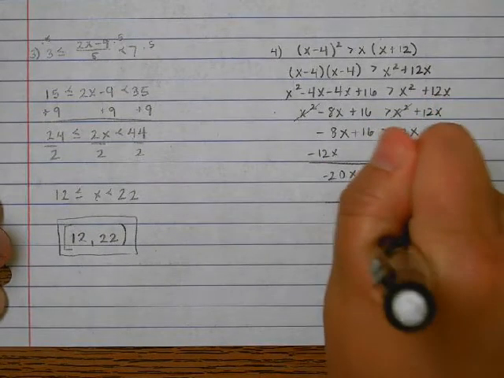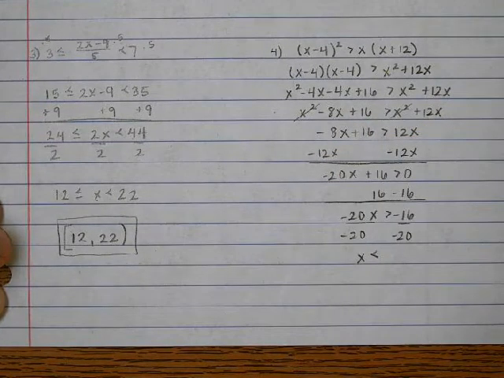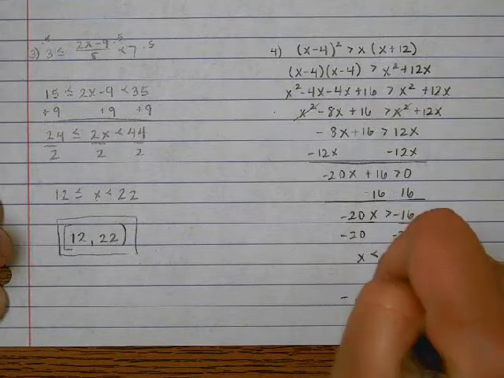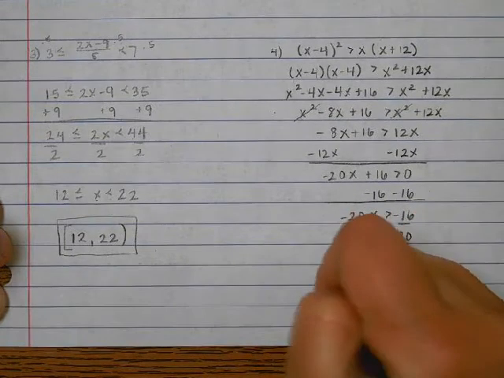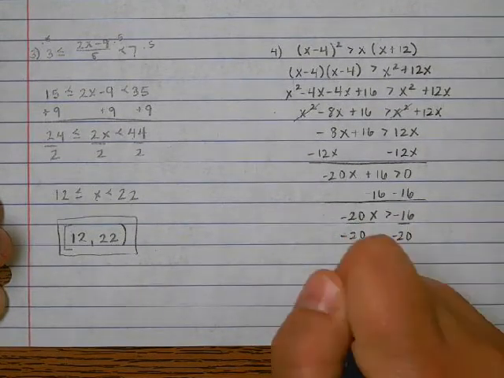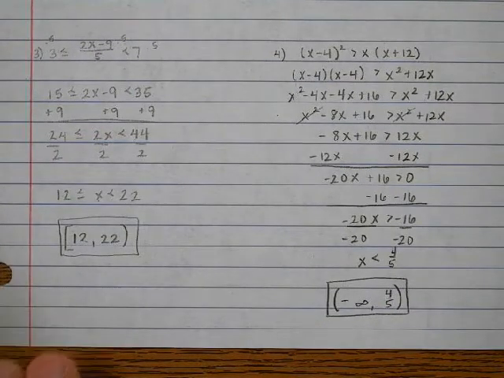Divide by negative 20, so dividing by a negative means I'm going to flip my sign. Two negatives make a positive, and those are both divisible by 4. So this would be 4/5. So x is less than 4/5 means I would go from negative infinity to 4/5. And there's no equal to sign, so we have parentheses. Okay, so these are your linear ones.